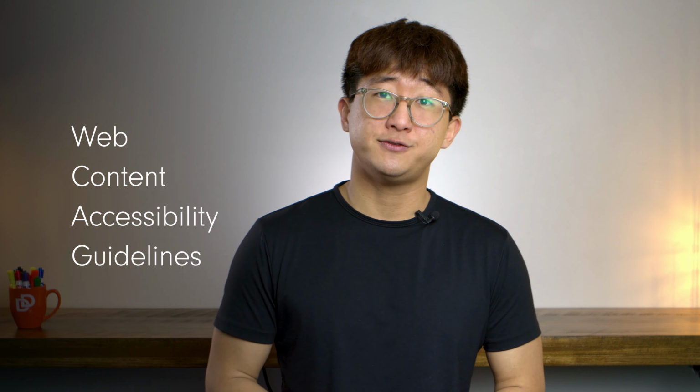So with that being said, let's jump into the 5 basic tips to help follow the AA level requirements of the Web Content Accessibility Guidelines, WCAG for short. By the way, WCAG is an international set of guidelines for creating accessible content, and AA is just a standard level that most organizations strive to meet.